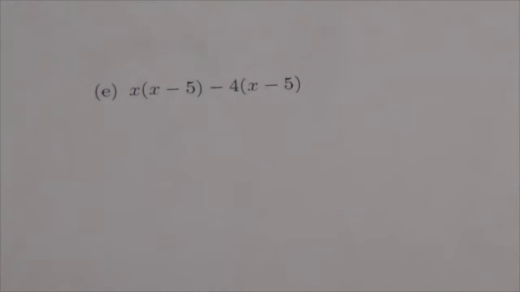All right, factoring review number 1E. This question right here is something that you've got to get comfortable with because this is the direction that the factoring is going here. So what I want to do here is, again, focus on what's common.